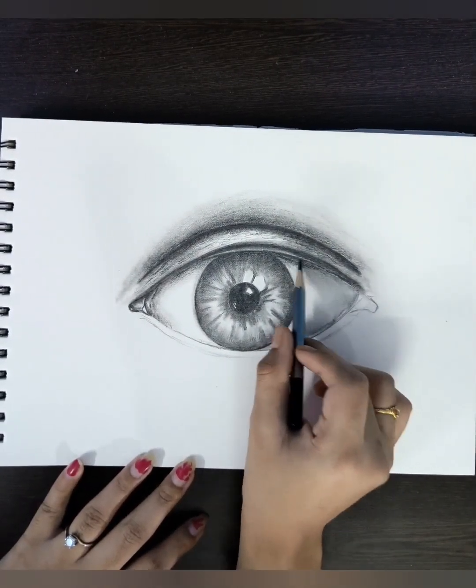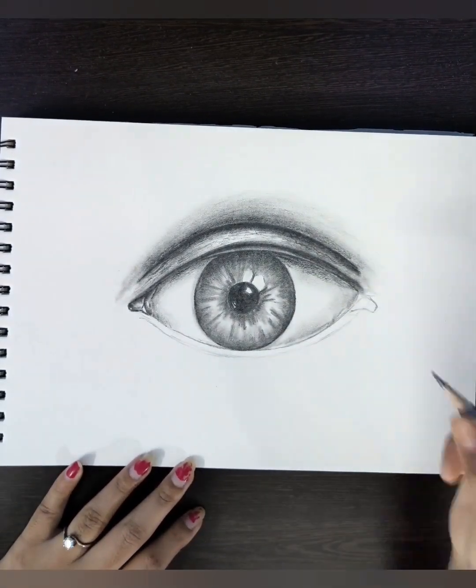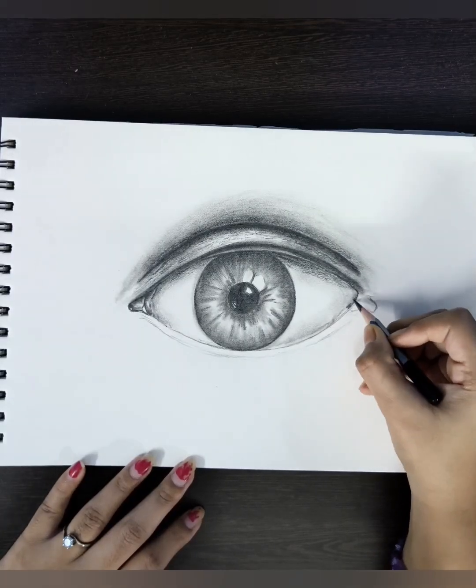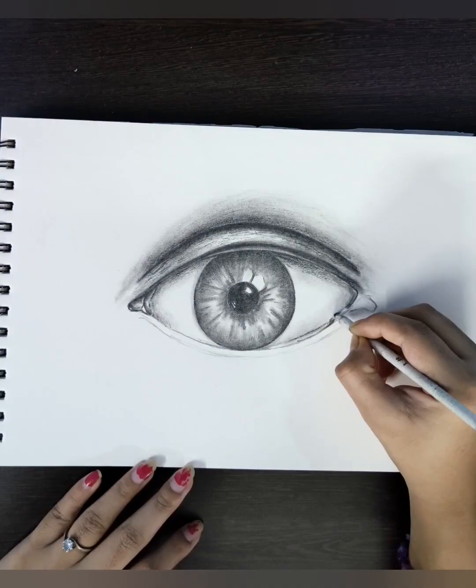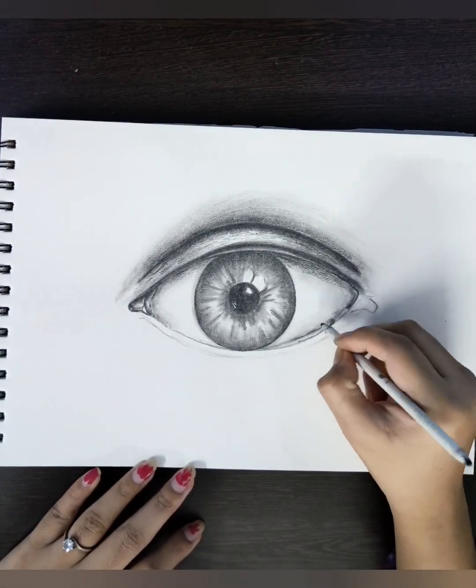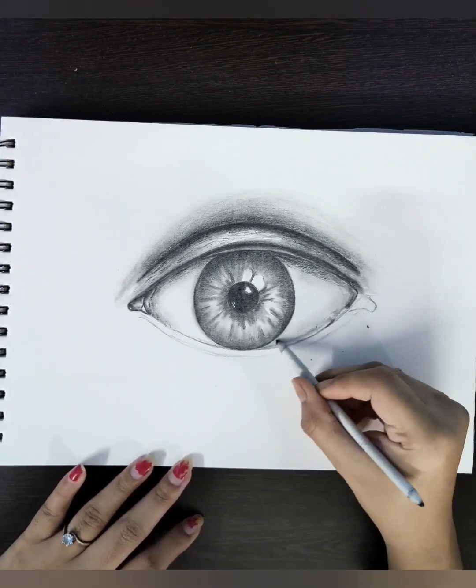You can also add a few tiny texture dots and subtle rough texture with an eraser, that is, you have to just dab on the surface so that it looks natural and realistic.